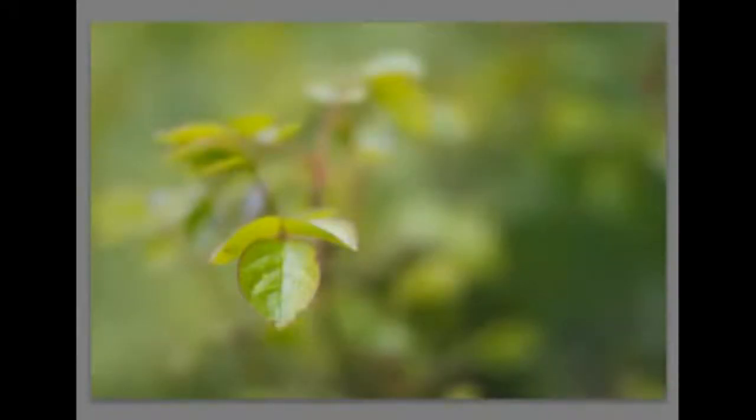Other than letting in more or less light, another reason why you'd want to manually control your aperture is because it can do this really cool thing with your depth of field. Using a wider aperture will allow you to have selective focus, like on this leaf here. So when I took this photo of a leaf, I was at aperture 1.4, which is as wide as it would go for this lens.